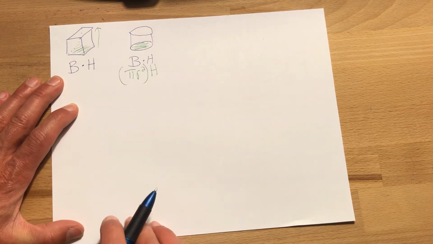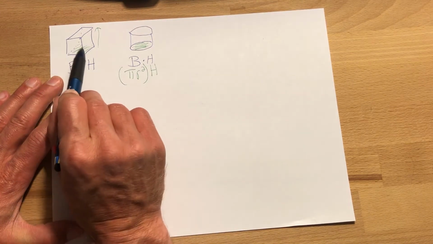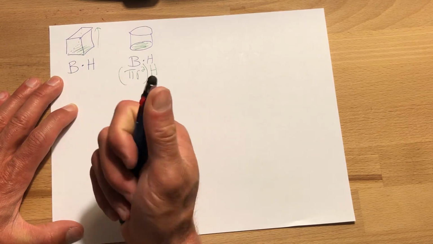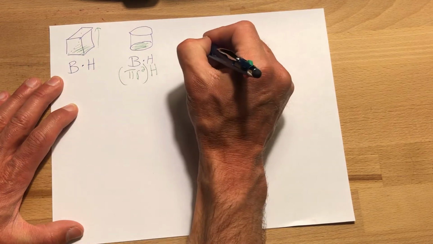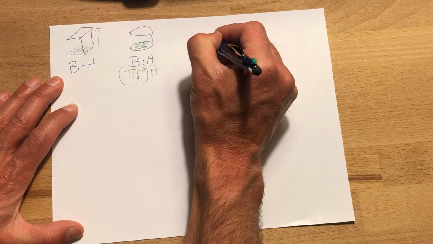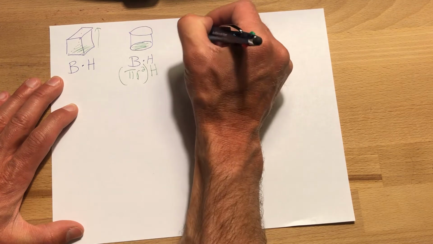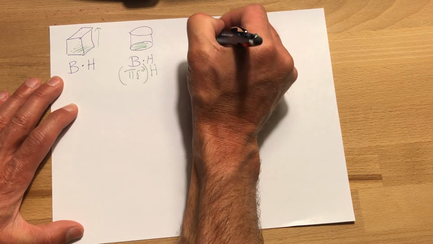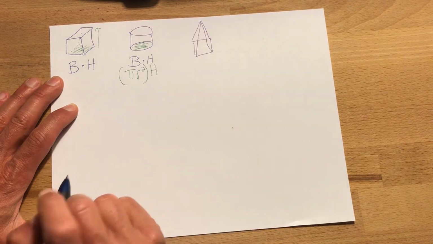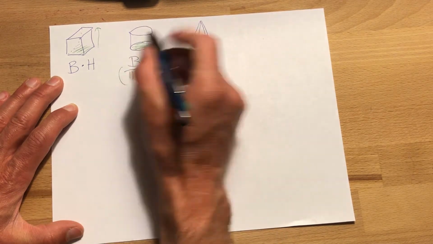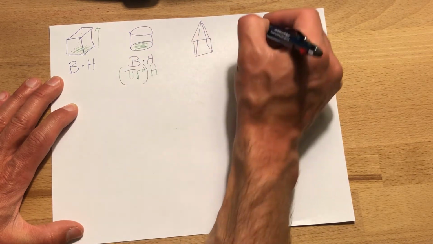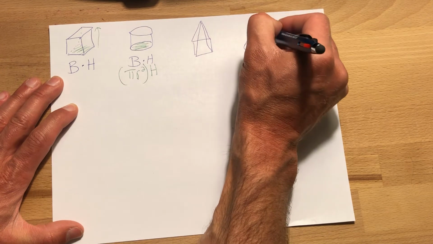Well, what we're going to be covering today is we're going to take a prism, but we are going to create a pyramid from it. And we're going to take a cylinder and we're going to turn this into a cone.